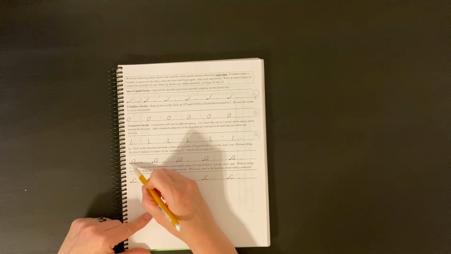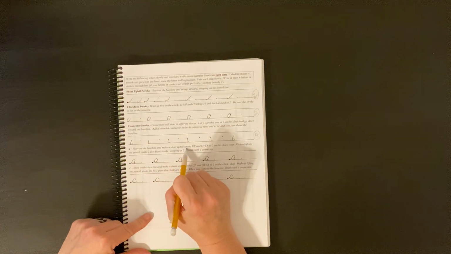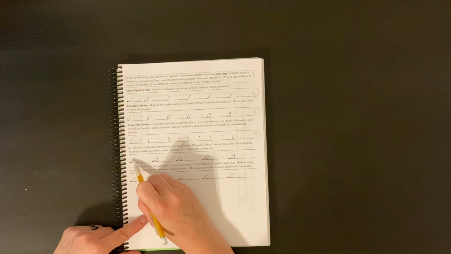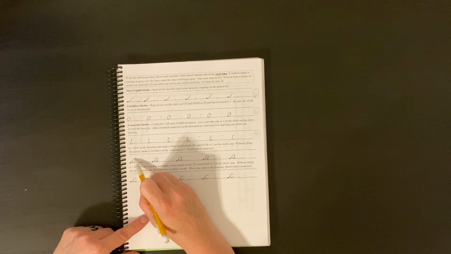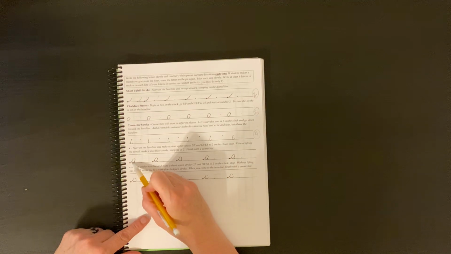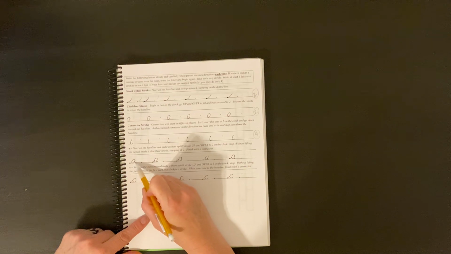The child will use their pencil and start doing this, and the parent will read or say this out loud, the teacher also. Start at the baseline and make a short uphill stroke up and over on the 2 to the 2, and on the clock, stop. Without lifting the pencil, make a clock face stroke, stopping at 2, finish with a connector.